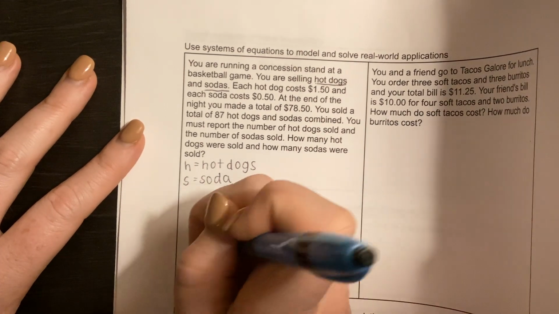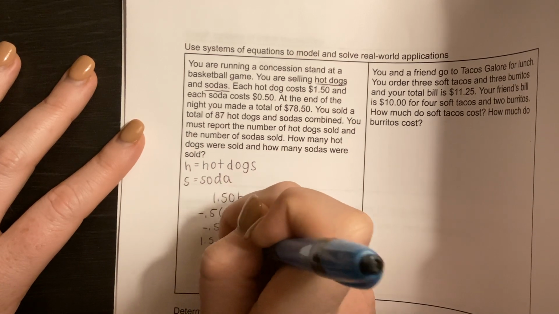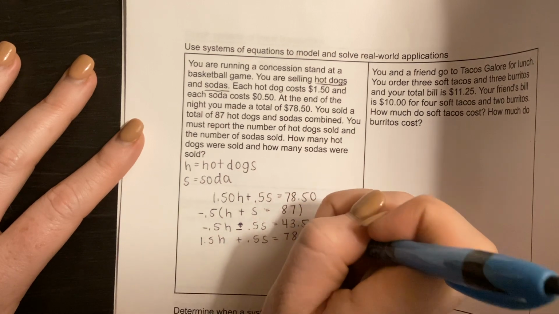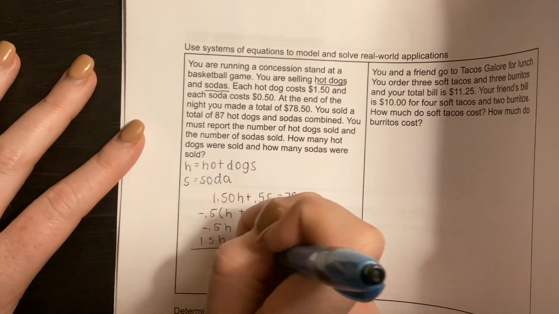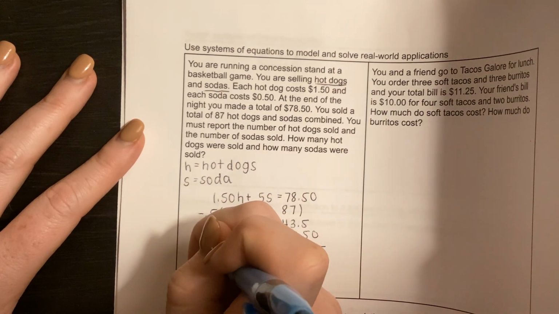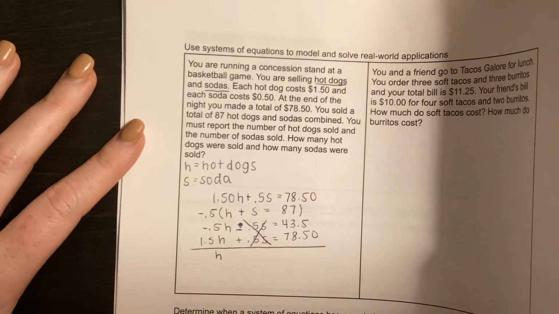And then combine that with your first one. So 1.5 H plus 0.5 S is equal to 78.50. This is going to, 1.5 minus 0.5 is just going to leave us with 1. So that's going to leave with an H. These are going to cancel each other out.